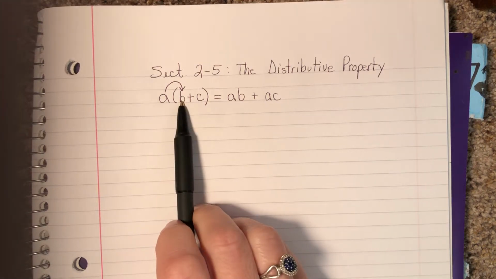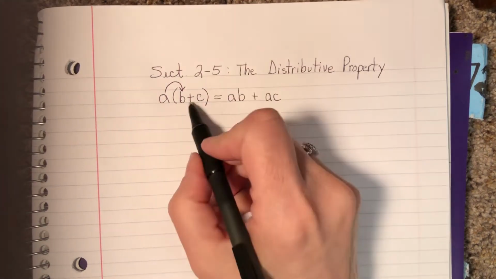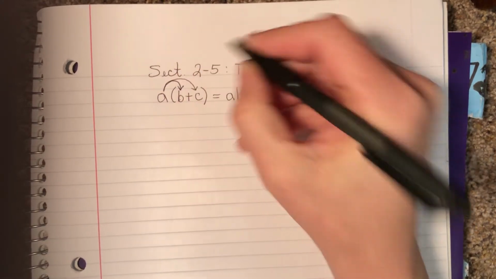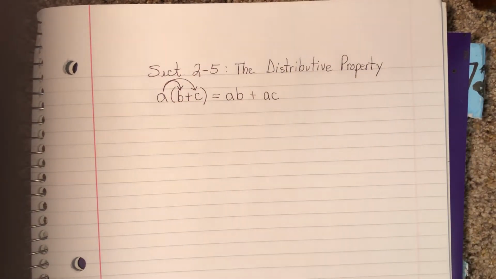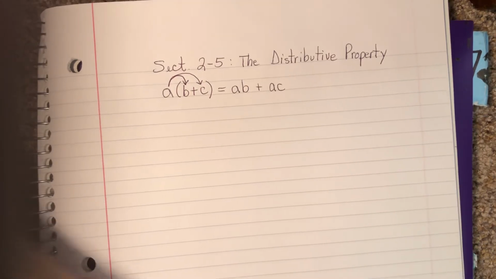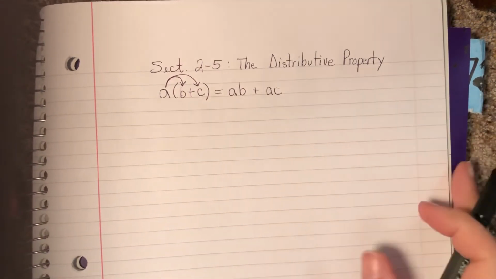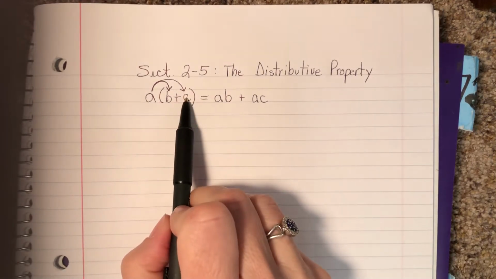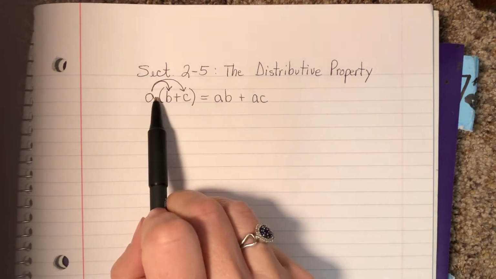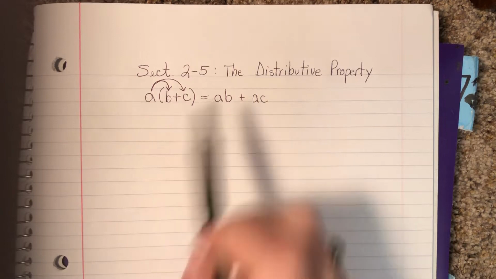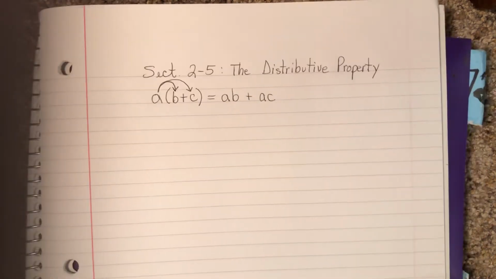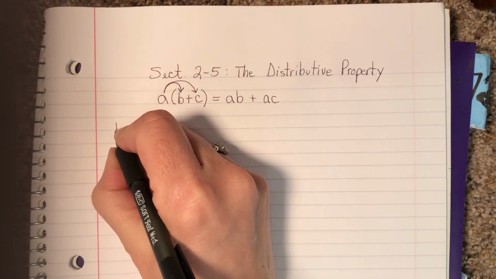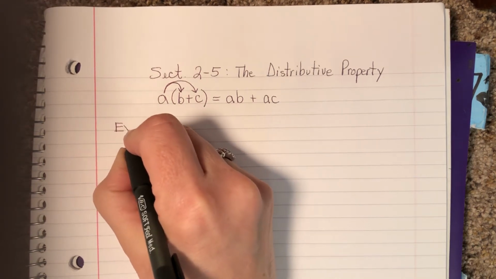So A times B is AB plus A times C is AC. So it's a pretty simple concept. The biggest mistake people make is not distributing to the second piece or losing a sign on the second piece. So be careful of that. Don't forget the AC part. We'll just do a bunch of examples. I think you'll find it pretty straightforward.